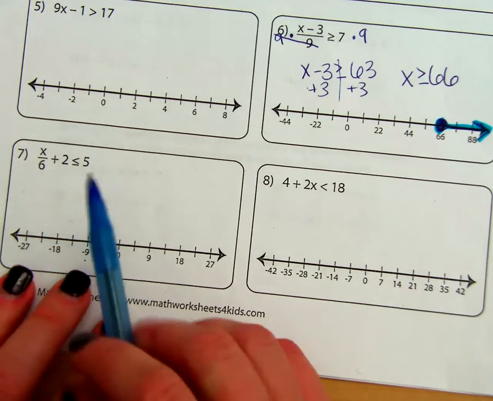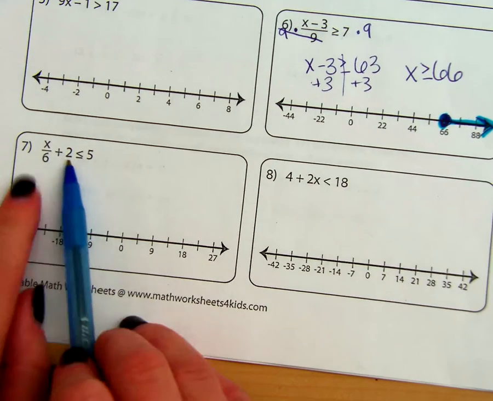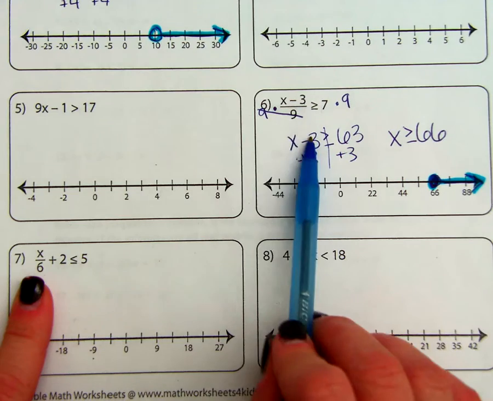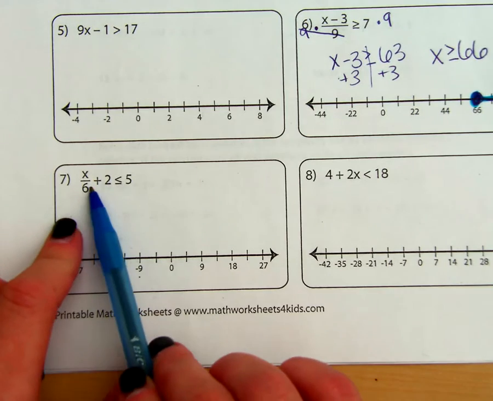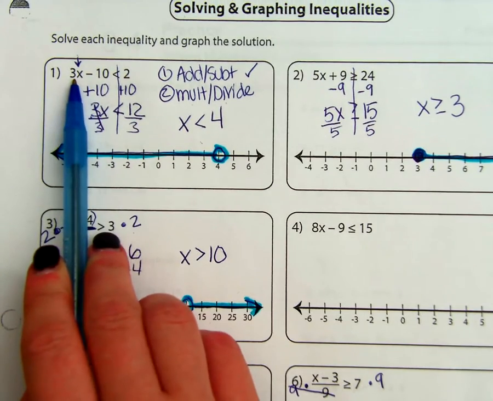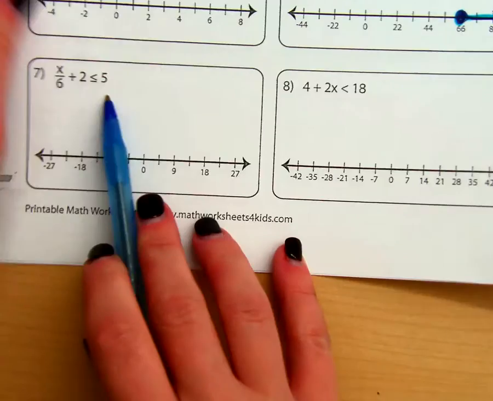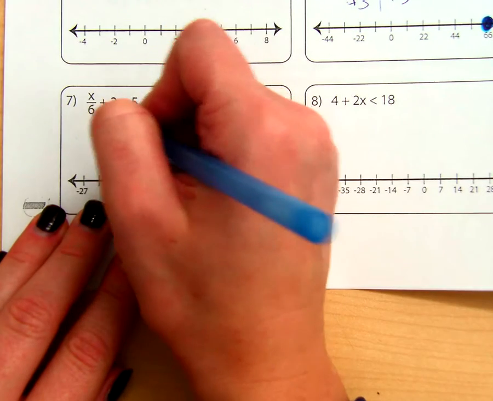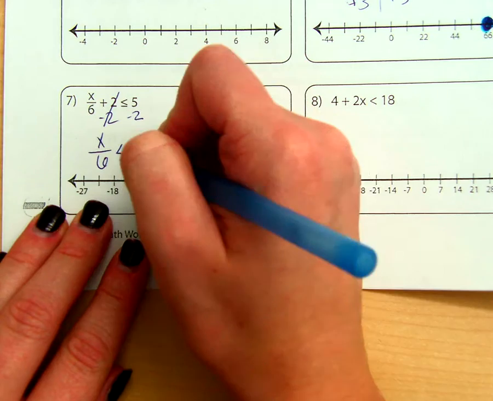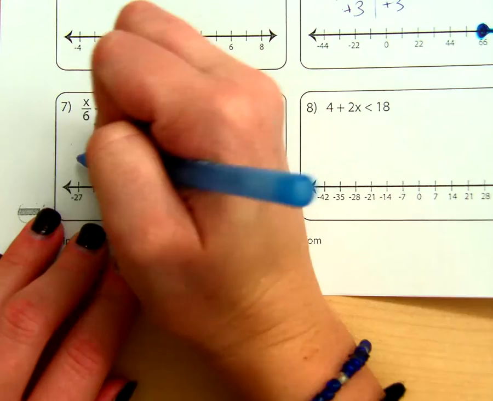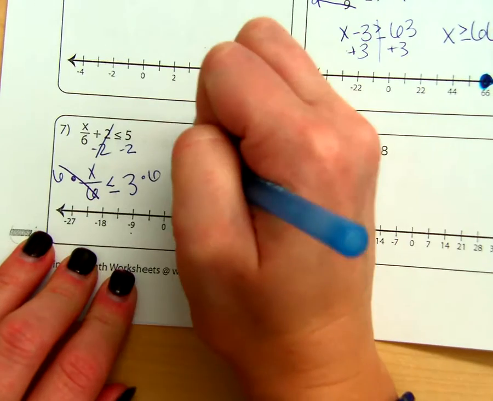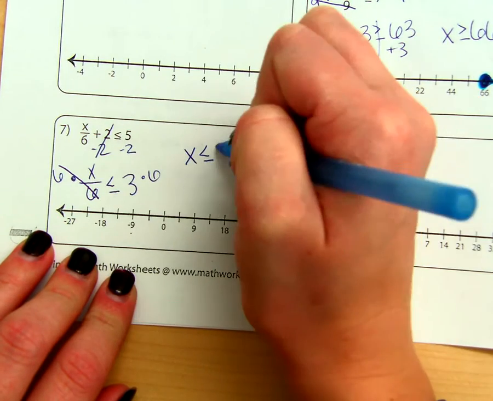Let's move on to number 7. Because the division bar is not all the way across like it was in here, we need to count this just like we did for number 1. Okay, we need to add and subtract first. So we need to subtract 2 to both sides. You'll get x over 6 is less than or equal to 3. Now we need to multiply both sides by 6 to get the x is less than or equal to 18.